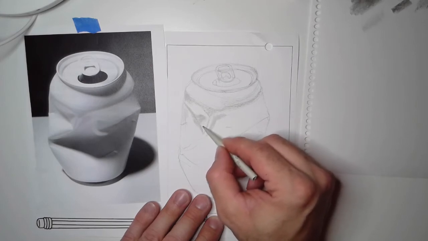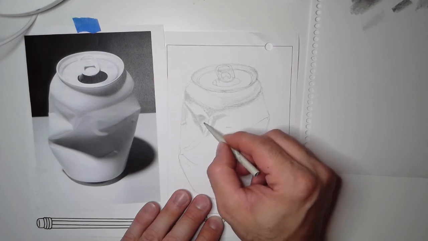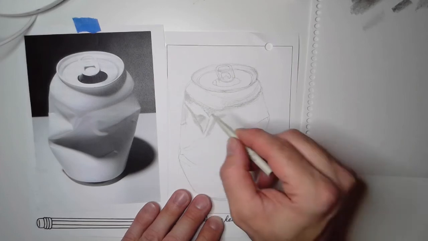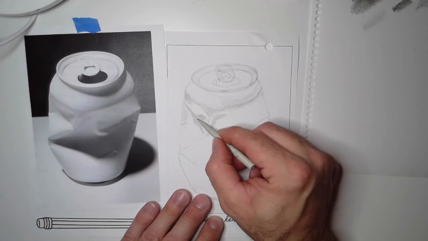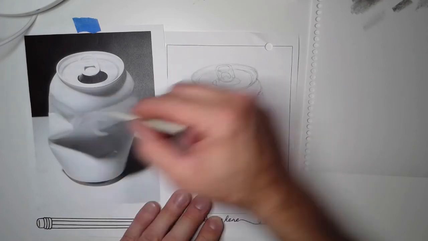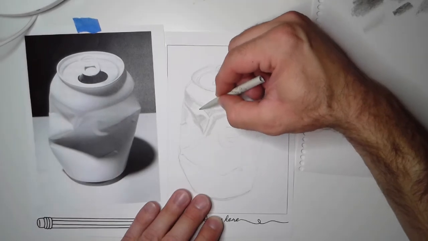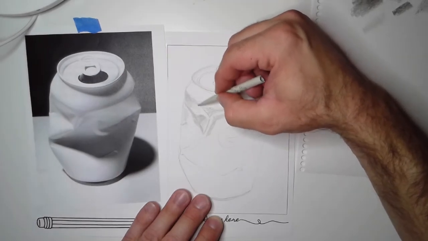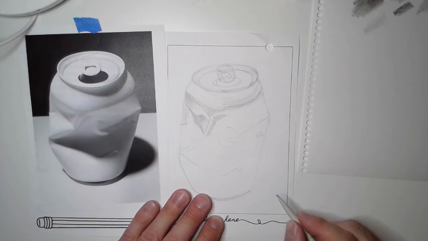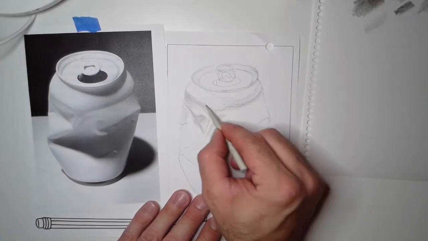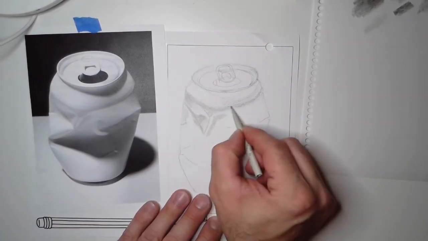So even here where I have this half value, I can just use what I have on the blender and create that half value in there. I can see I got a little bit of that back here, so I can kind of pull some of that down and soften it. You can see that it gets a little bit smoother through here.